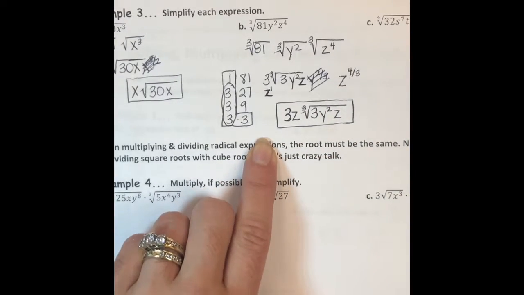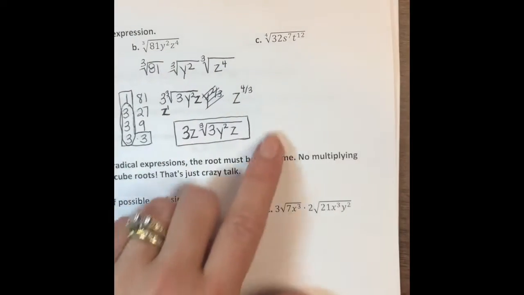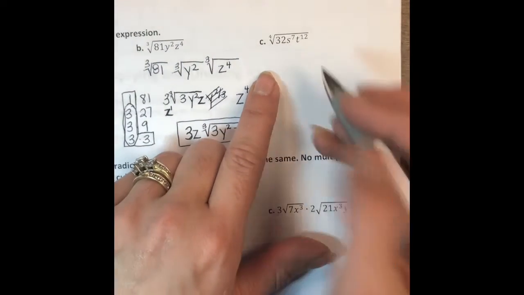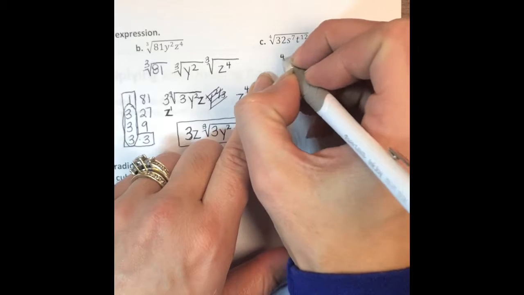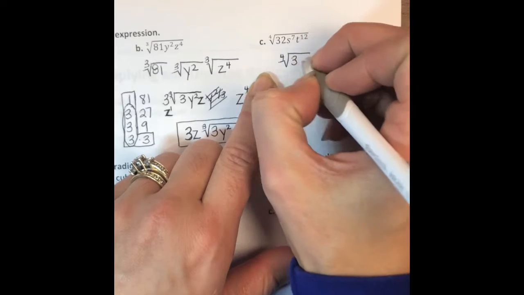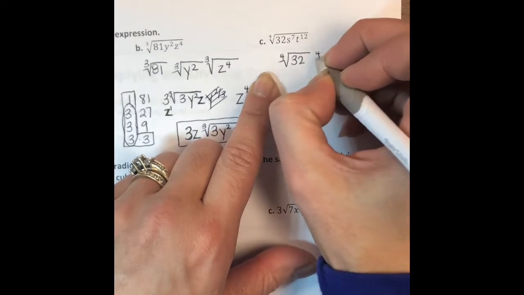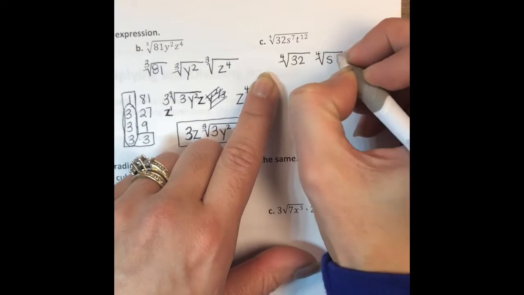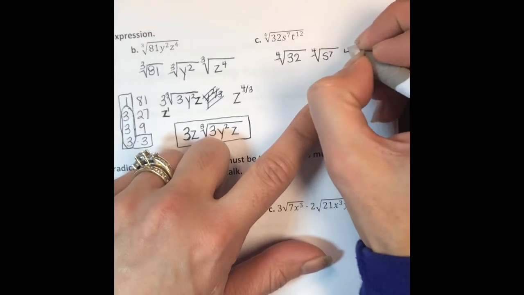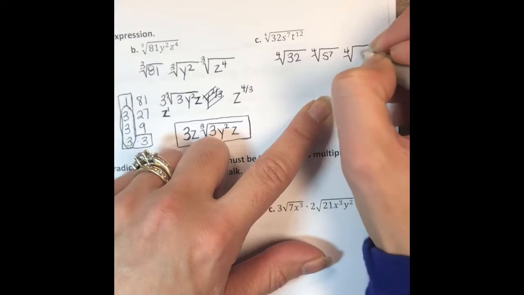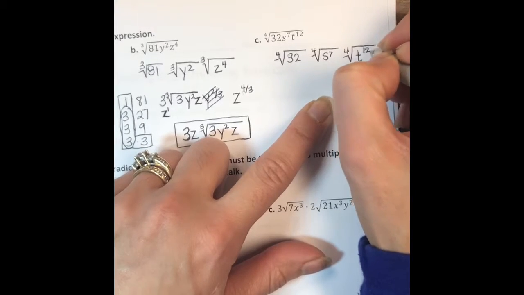Okay, let's look at C. Okay, we are going to take the 4th root of 32, the 4th root of s to the 7th, and the 4th root of t to the 12th.